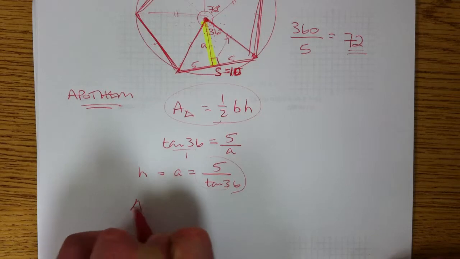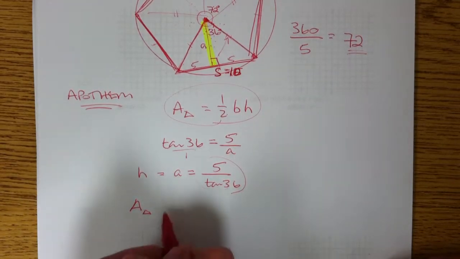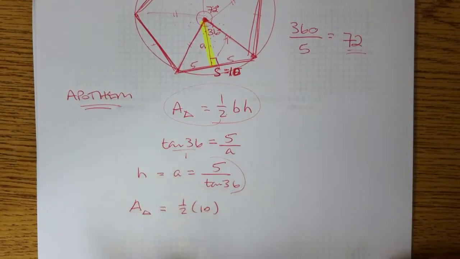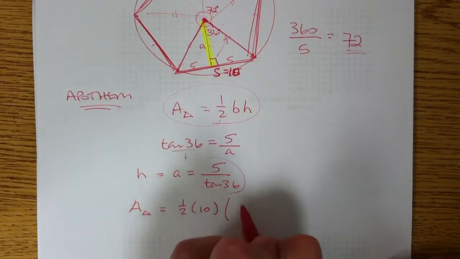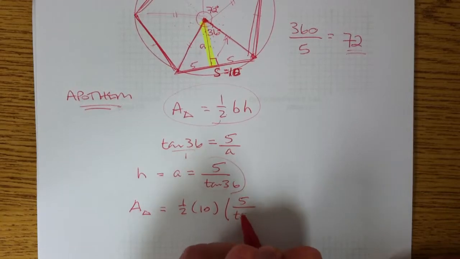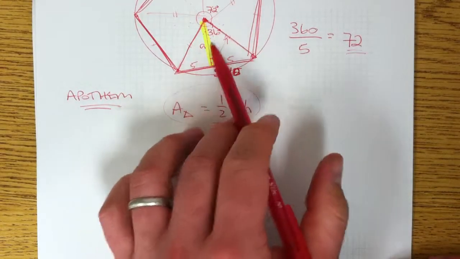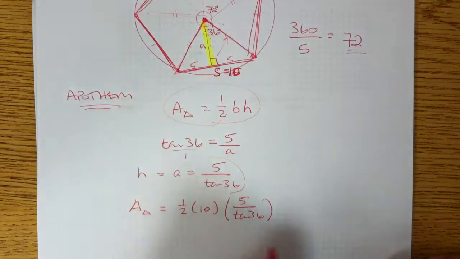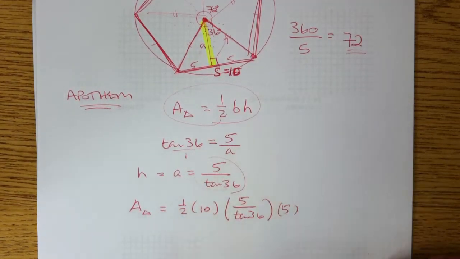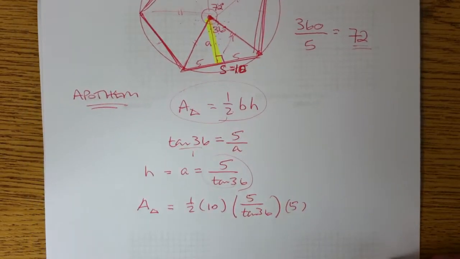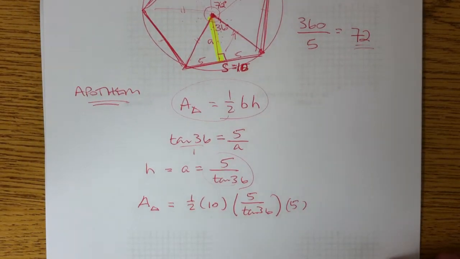So the area of one of our triangles is equal to 1/2 the base, which in this case is 10, times the height, which is the apothem, 5 over tangent 36. And how many triangles do I have total? Well, I have 5 congruent triangles, so I'm going to multiply that by 5 again. So you can think of it like you're taking your triangles and multiplying all their areas together.